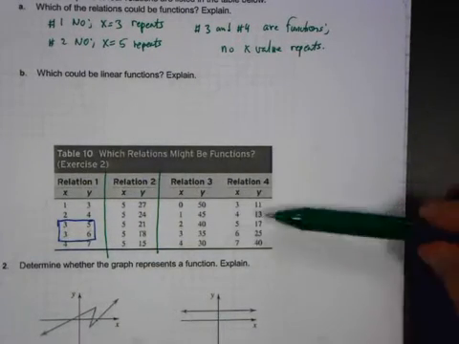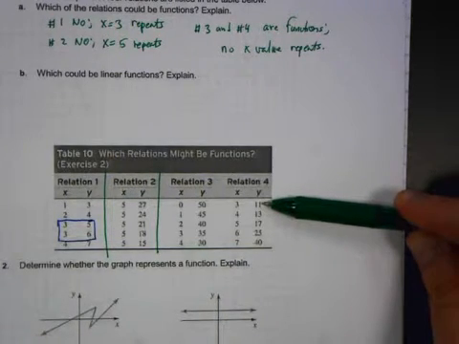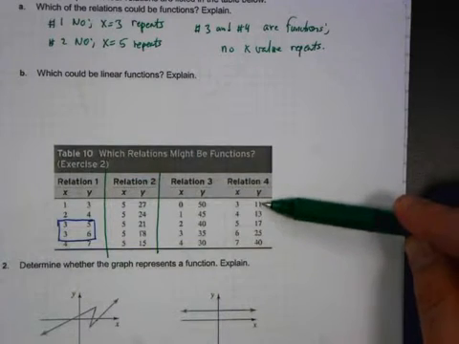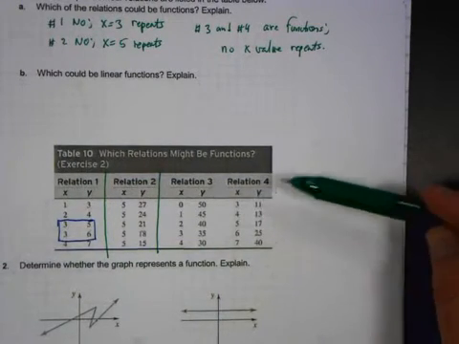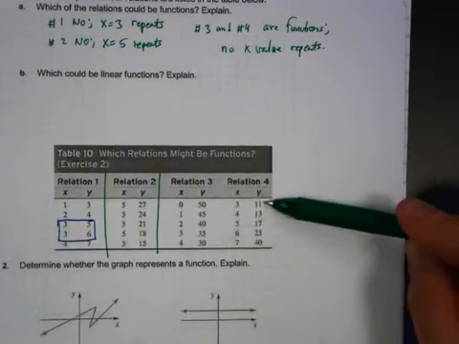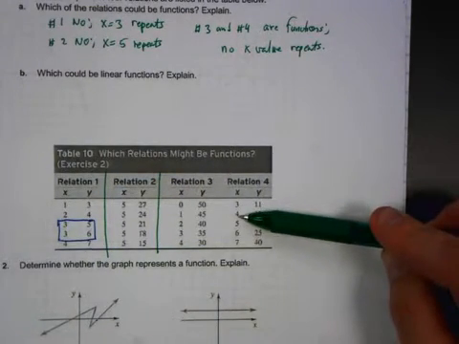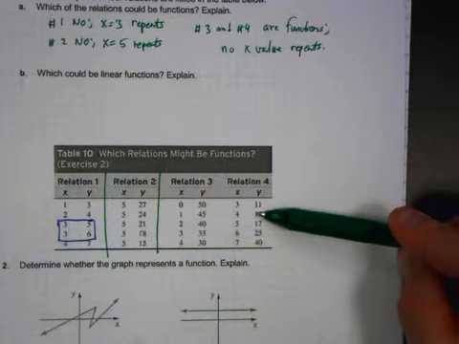Correct. Well, what would have to happen here? The y values go up by how much when the x values change by 1? So right there, my slope would be 2, wouldn't it?